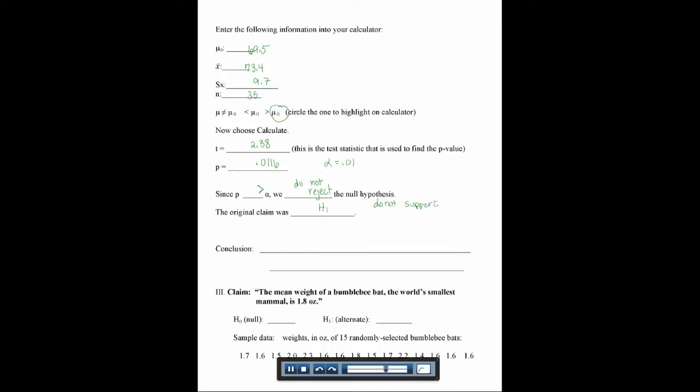So our final statement would be, we do not support the claim that male symphony conductors live longer than the average male.